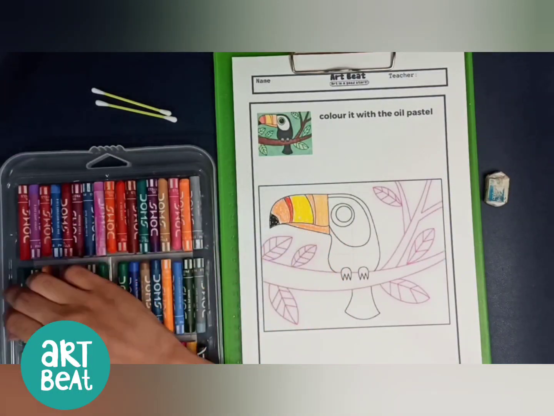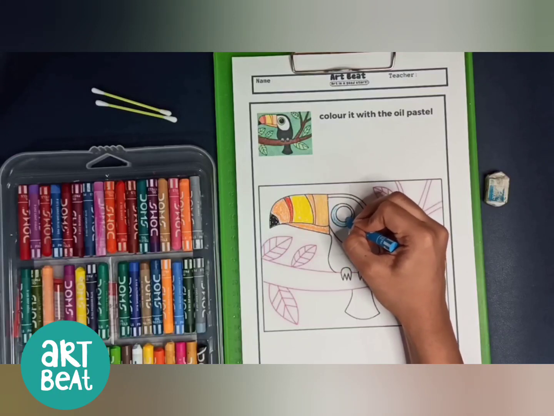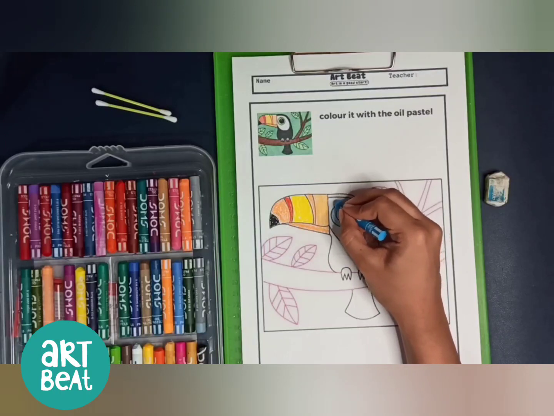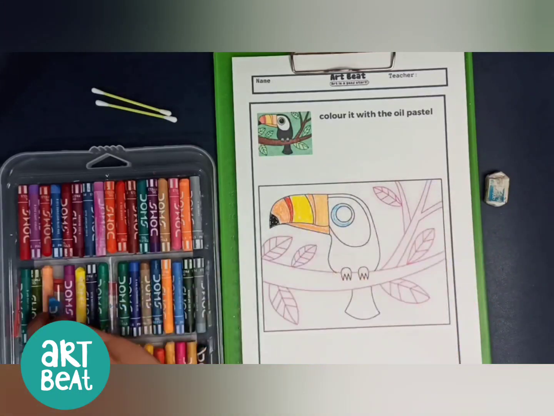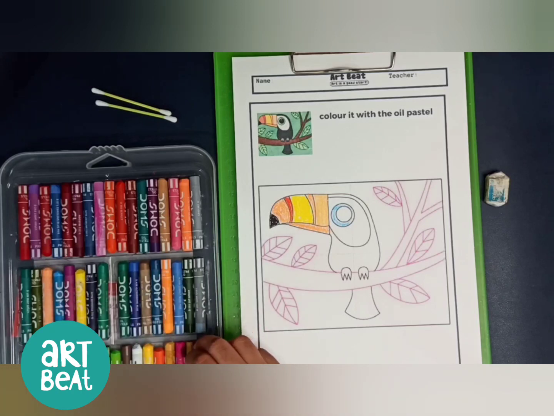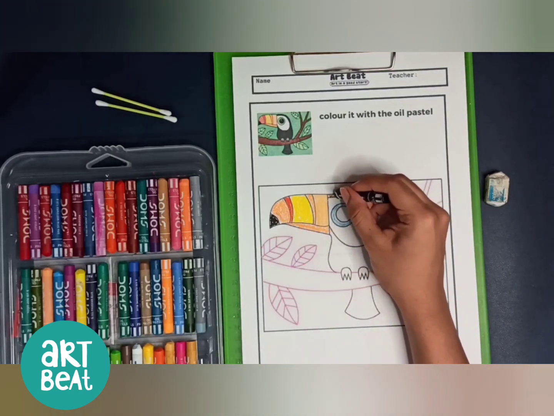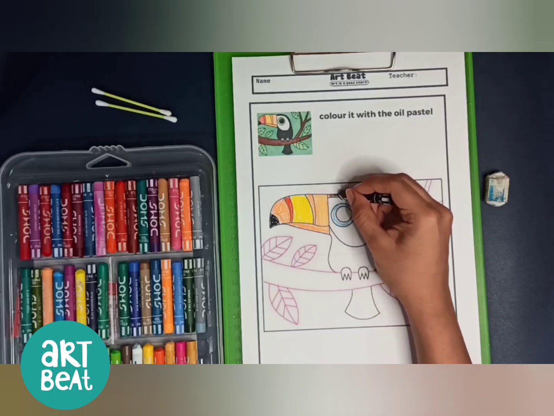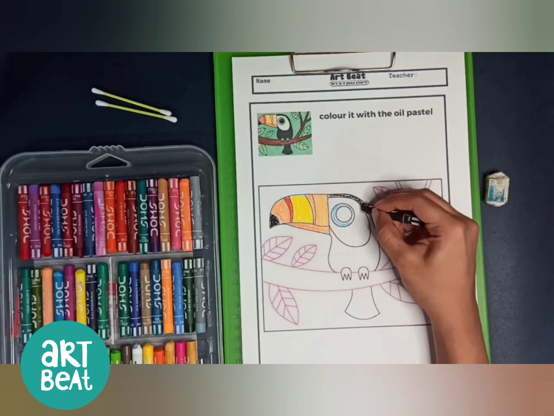What else is left to color? Yes, we need to color the face and the body. So around the eyes we can see a blue color, right? So around the eyes I'm coloring the lighter blue. Inside it again we have a black color, right? So I'll be using the black color. And even for the body it is a complete black, so I'll be using the complete black for the body.